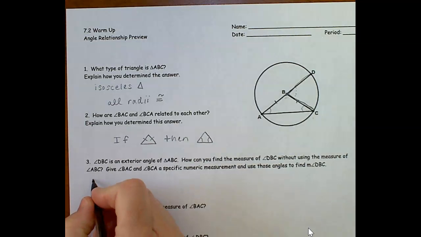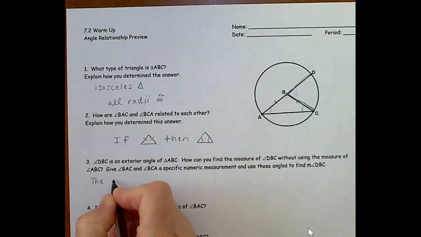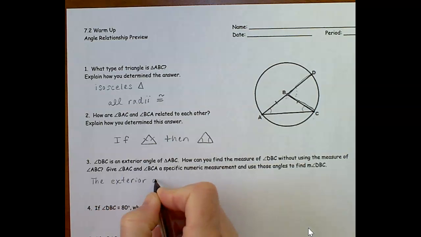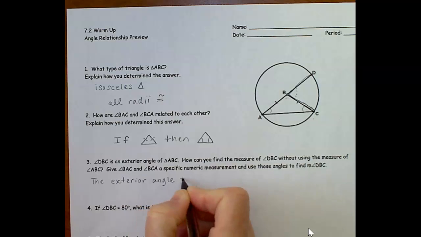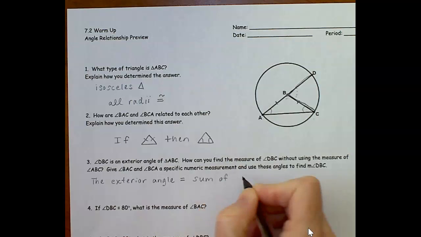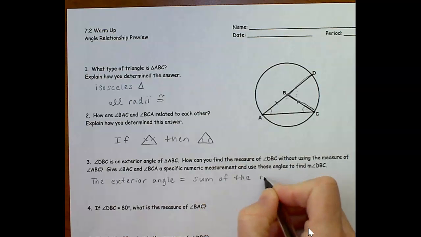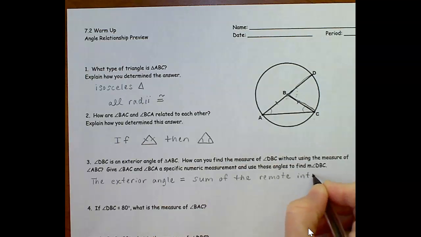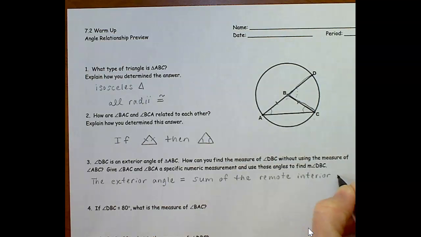So there was another rule that we learned that said the exterior angle is equal to the sum of the remote interior angles.